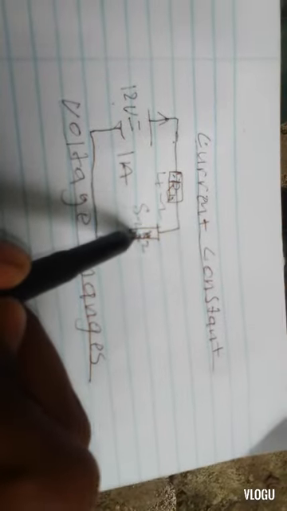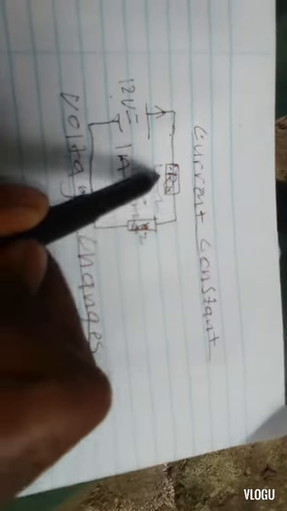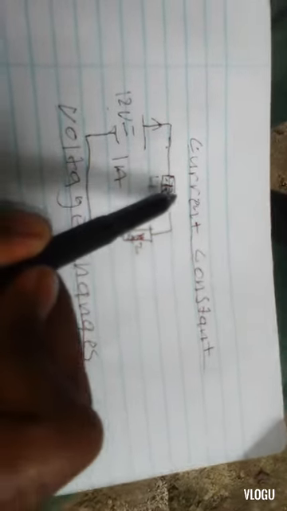Alright, so the voltage changes. That means this 12 volts right here would be different across both resistors. So if this resistor is 4 ohms and this one is, say, 5 ohms, then the voltage is going to be different from here. Versus if the resistance values were the same, like 4 and 4 or 5 and 5, then it would have been split into two. So it would be half of the voltage here and half of the voltage here.